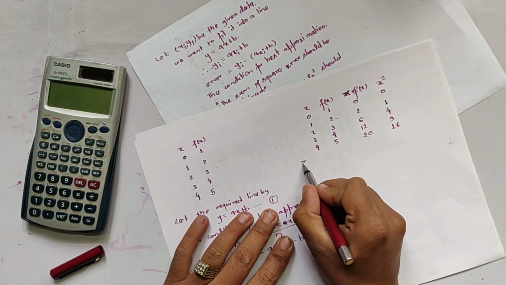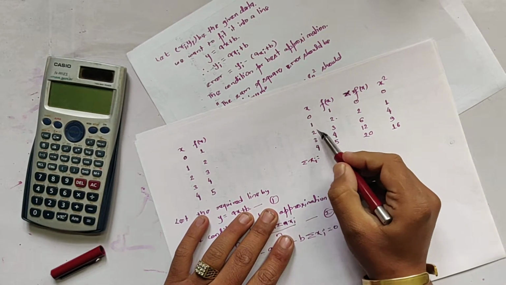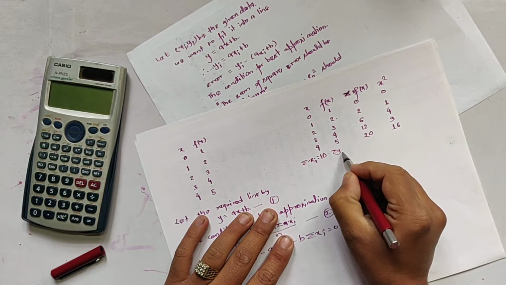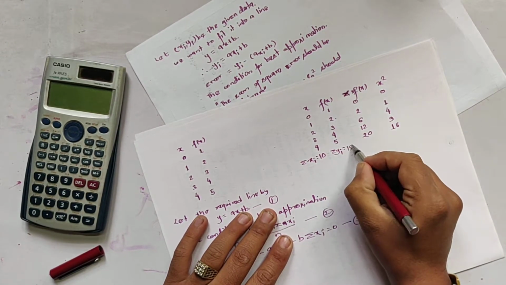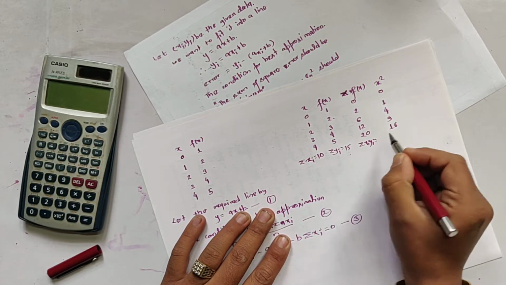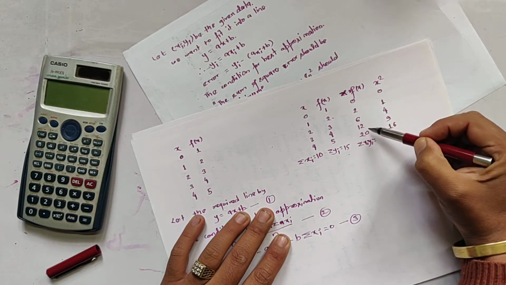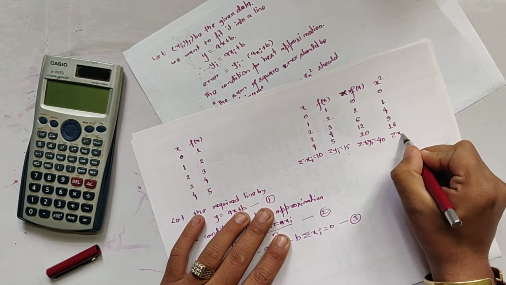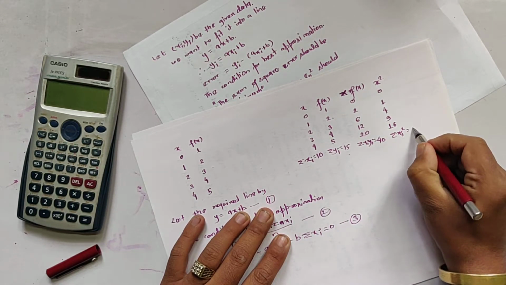Now we have to find the summation of xi, which is 0 plus 1 plus 2 plus 3 plus 4, that is 10. Summation yi, where fx is y, is 1 plus 2 plus 3 plus 4 plus 5, that is 15. Summation xi yi is 0 plus 2 plus 6 plus 12 plus 20, that is 40. Summation xi square is 0 plus 1 plus 4 plus 9 plus 16, that is 30.